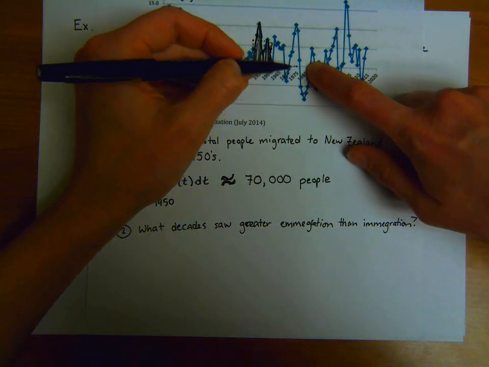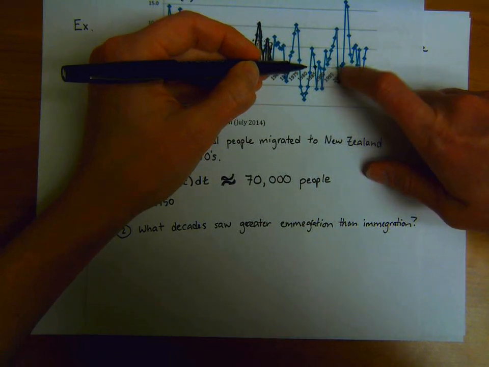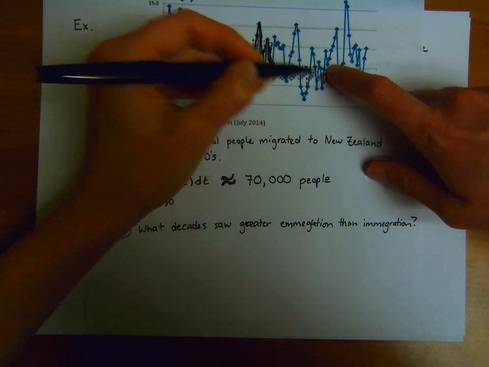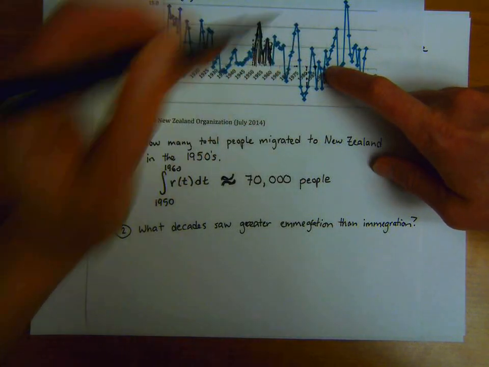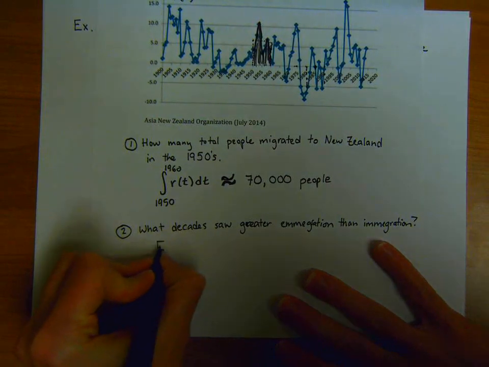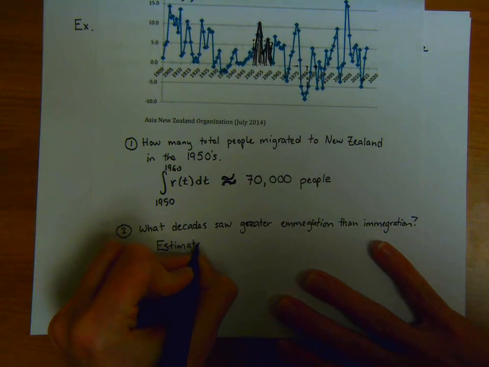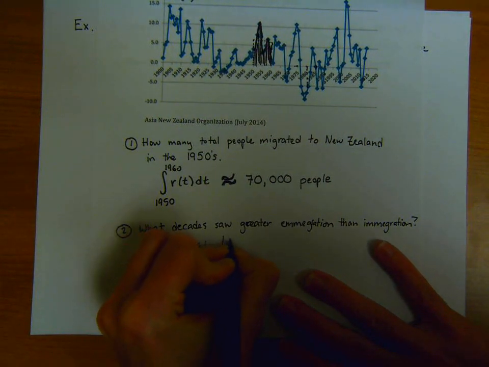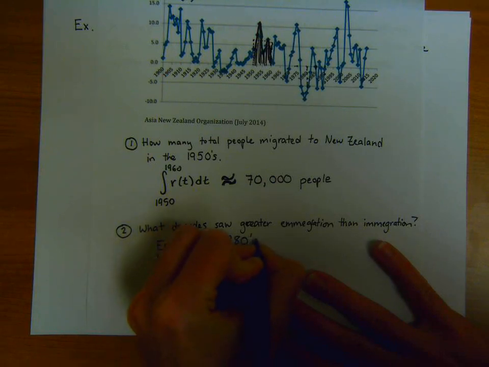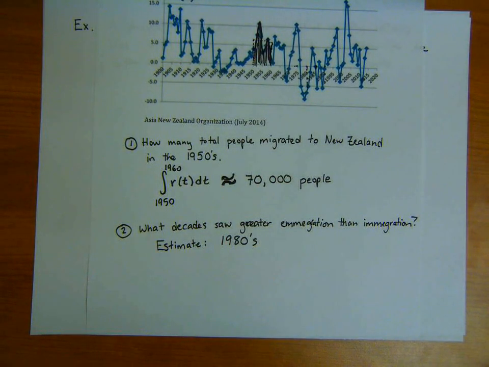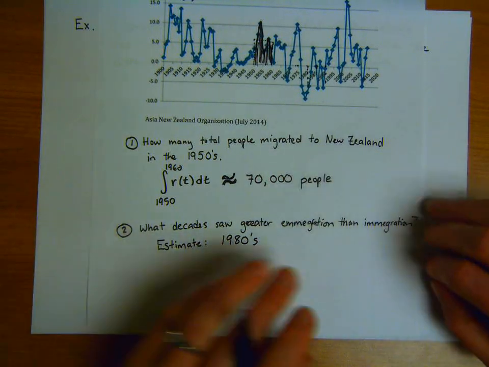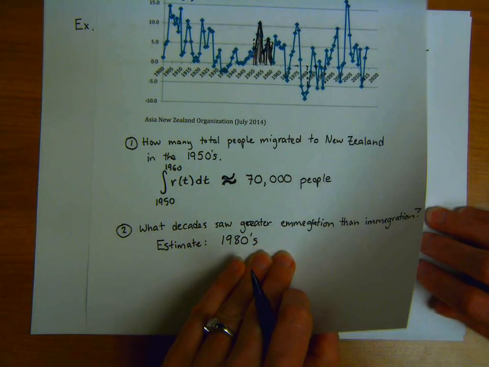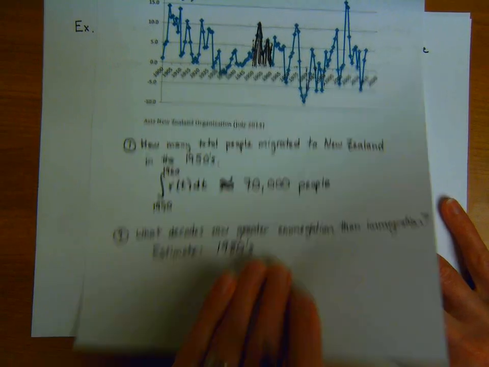And if you shifted that, you could say it also looks like through the 1980s, we could argue that the area under this curve is greater than the area above the curve. And so I could estimate that in the 1980s, more people are leaving New Zealand than are entering New Zealand. So this is a way to graphically analyze this net change as the integral of a rate.